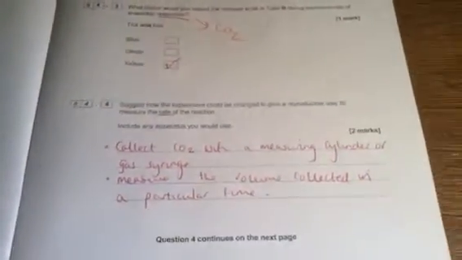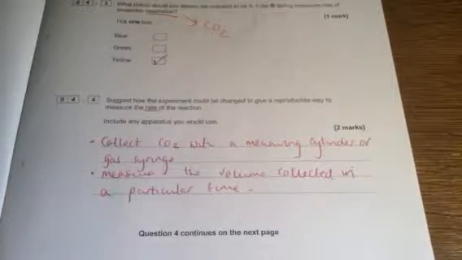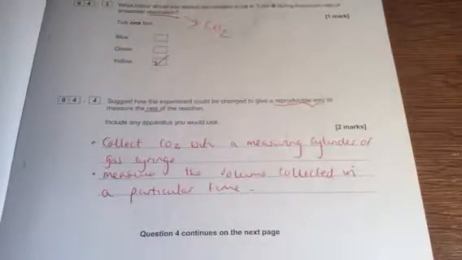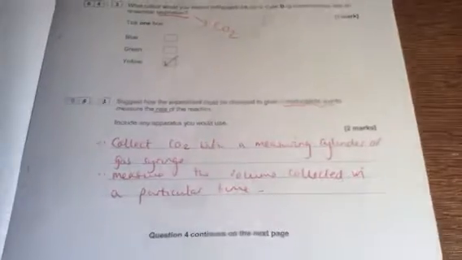Question 4.4. Suggest how the experiment could be changed to give a reproducible way to measure the rate of reaction. Here they're just using an indicator.